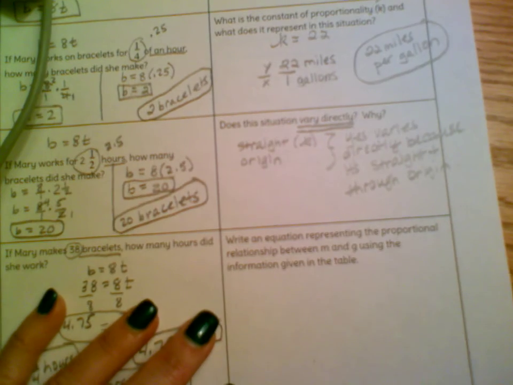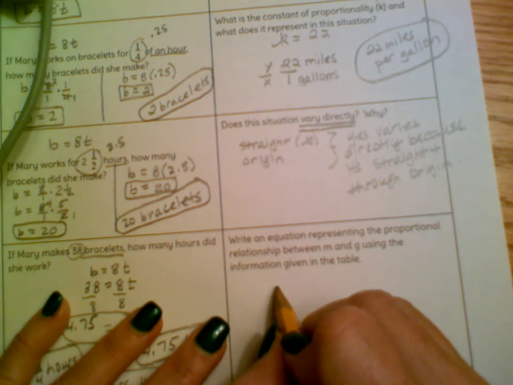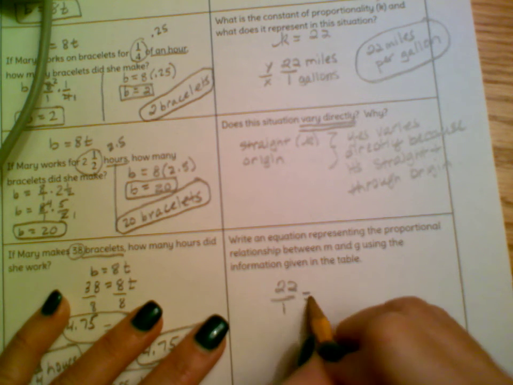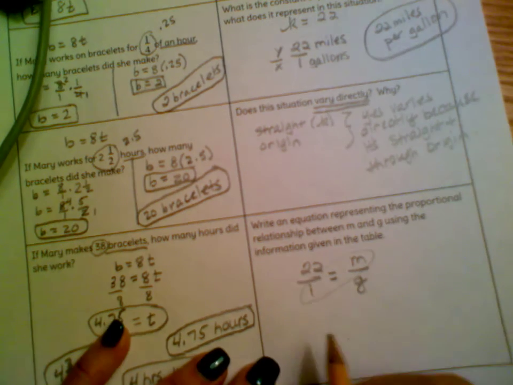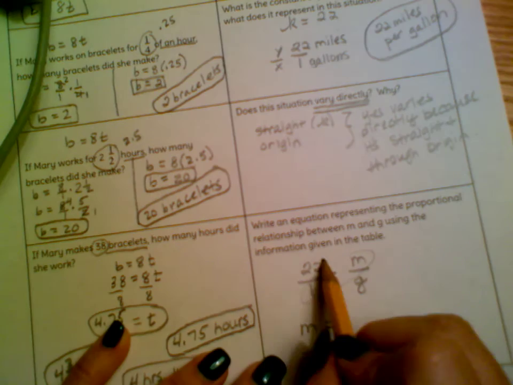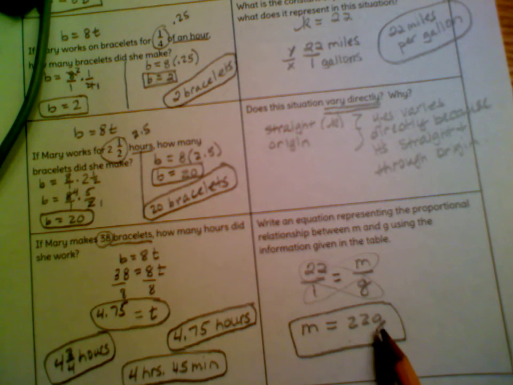Okay, last, it tells me to write an equation representing the relationship between m and g using the given information. So I'm going back to my constant, 22 over 1. 22 stands for miles, which is m. The 1 stands for gallons, which is g. And now I'm going to use means and extremes. 1m equals 22g. There's my equation. So to find the miles, it's equal to 22 times every single gallon.